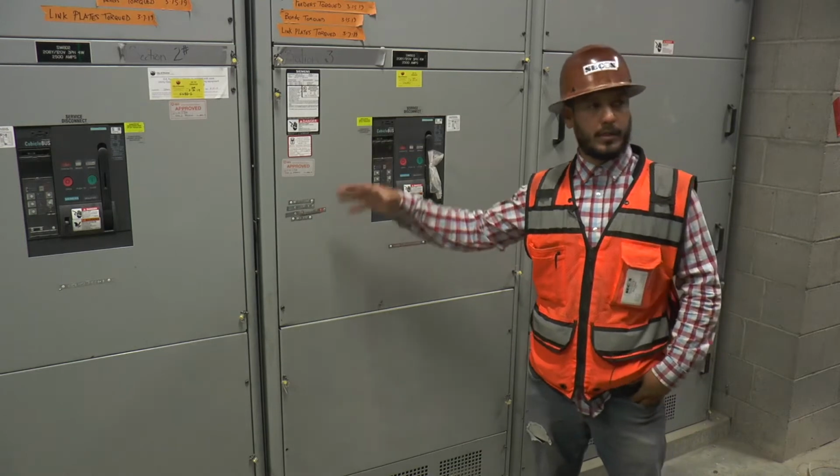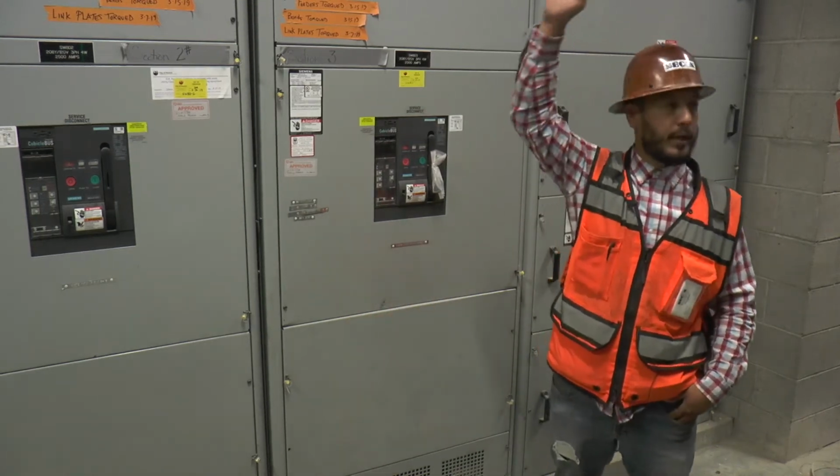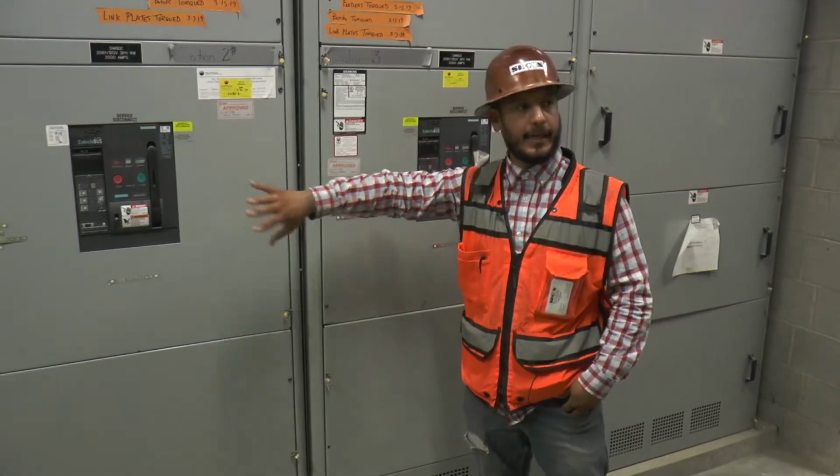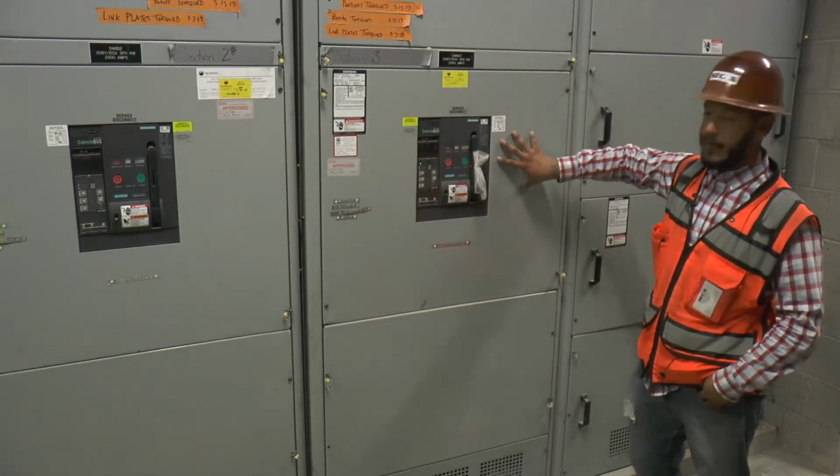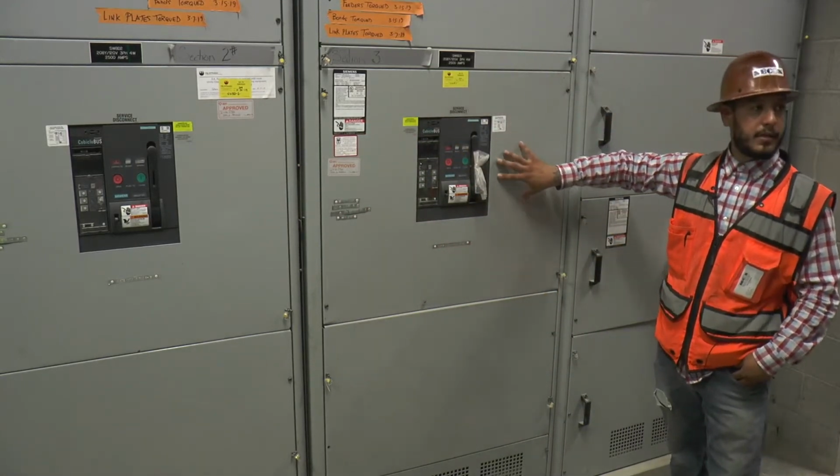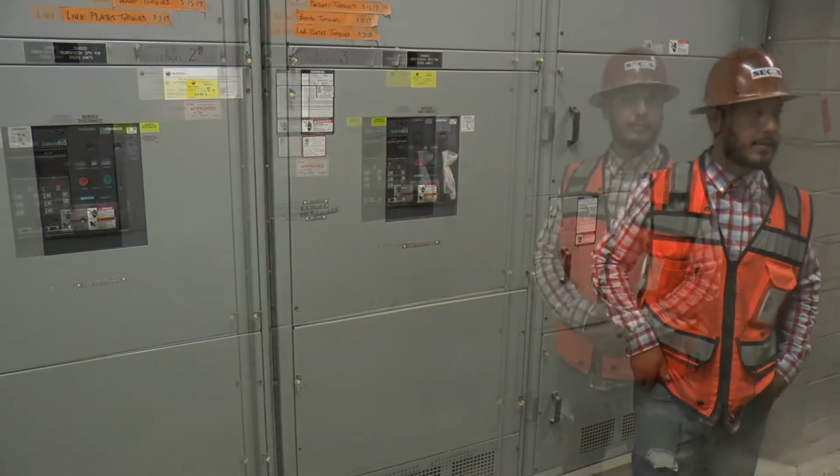Yes, so this starts from the first floor all the way up, but this only goes to 18 and caps off. Right. This one travels all the way to 29. So this one has the most distance on it.